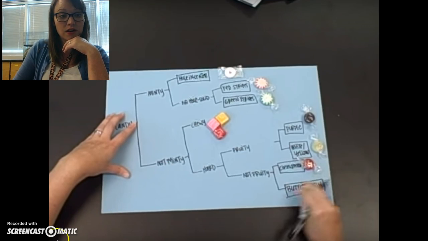Now, for your homework or for your entrance slip tomorrow when you come to class, I want you to write down at least 3 different ways that you could divide these items.